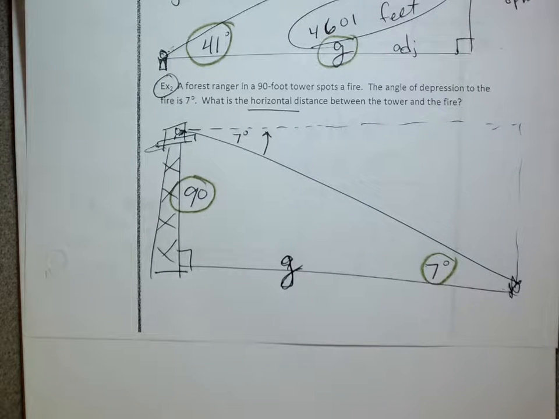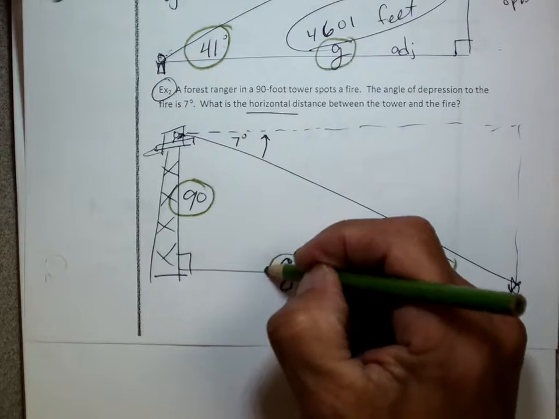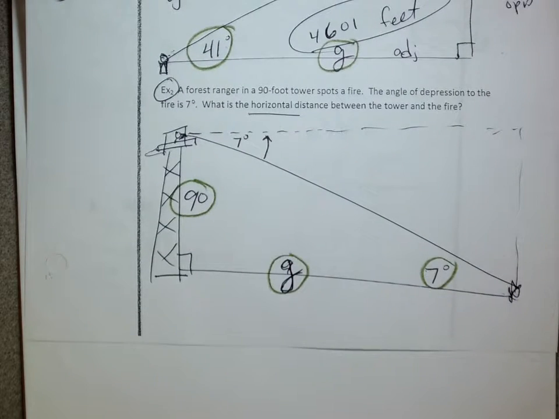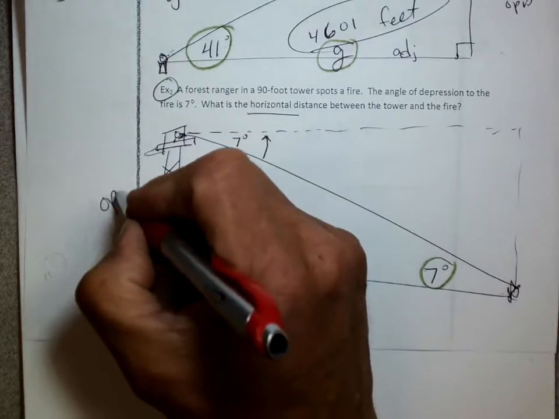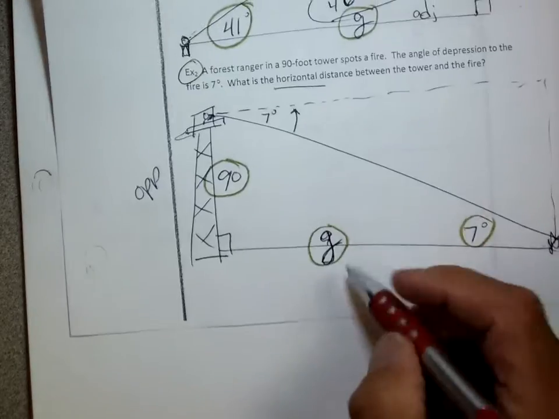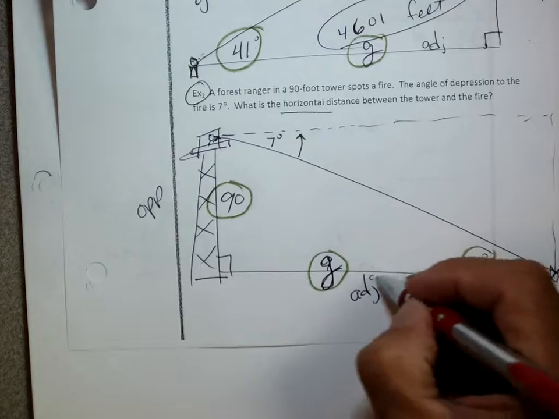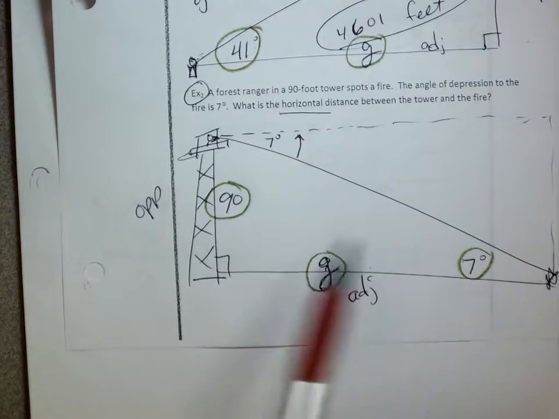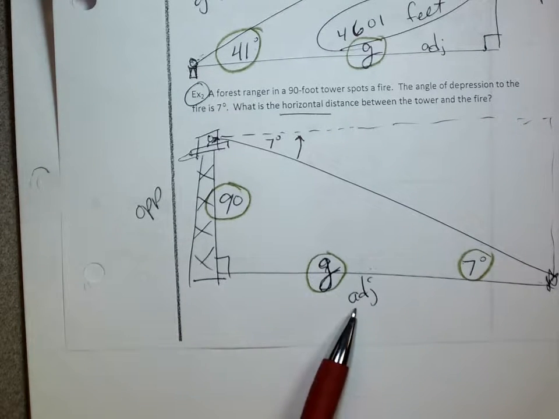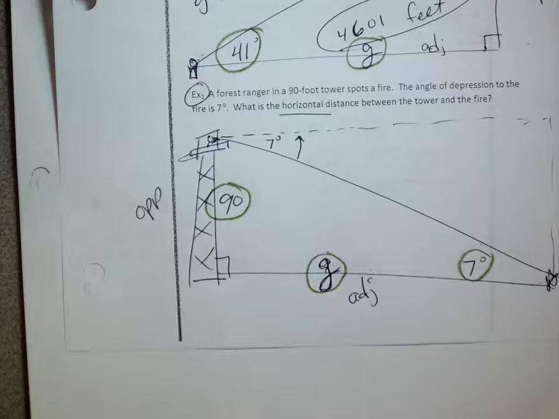Step 3. Let's use a side to solve for. How about G? Because that's the one we need to find, right? So from the angle, this would be my opposite side, and this would be my adjacent. I don't need the hypotenuse. It's irrelevant. So opposite, adjacent. It's going to be tangent again.